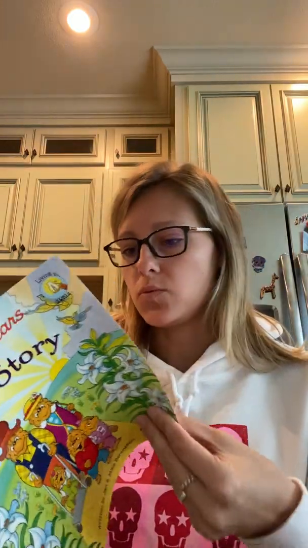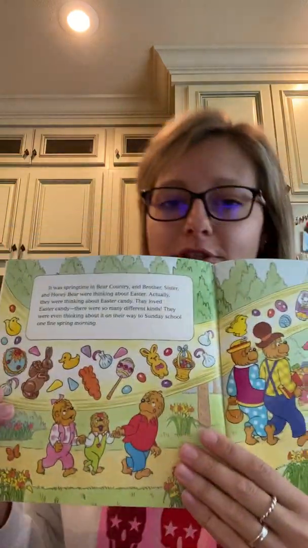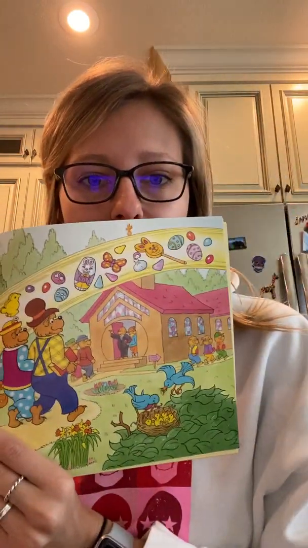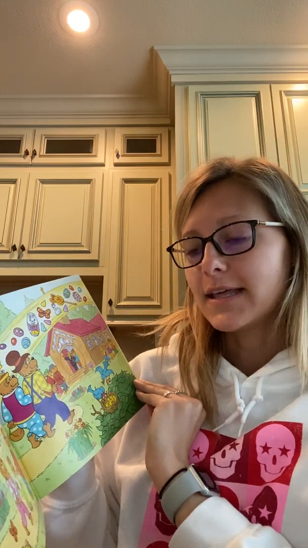Working with words is our next step, and there's actually quite a few words through here that, when you're flipping through, kids probably wouldn't understand if you're working with a kindergarten level. First part, it's super cute. I'll just kind of show it to you. It may be backwards, but it says, "were even thinking about it, talking about Easter candy, on their way to Sunday school one fine spring morning." So that could be something that if you're talking to a kindergarten class about seasons, spring would be great.